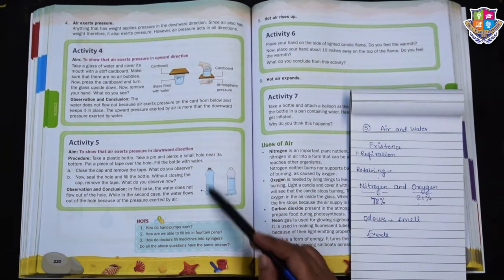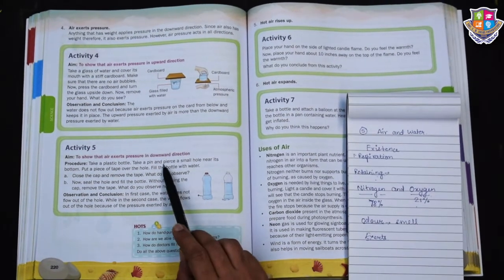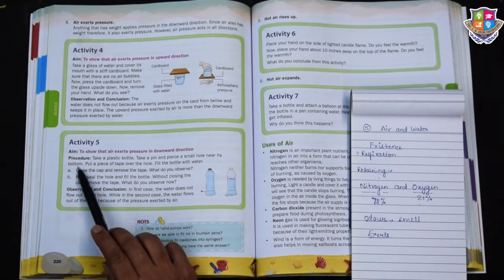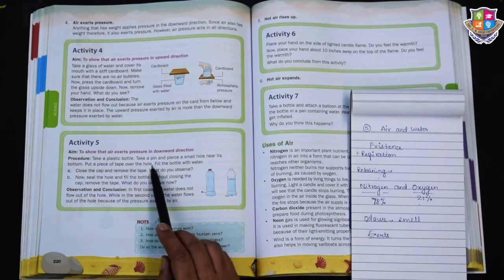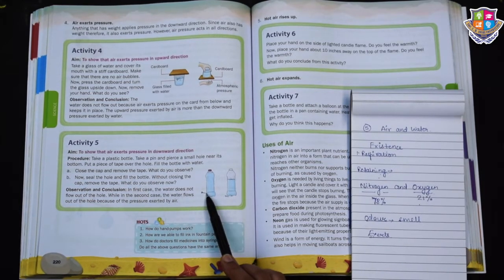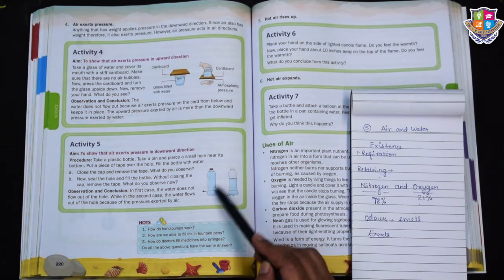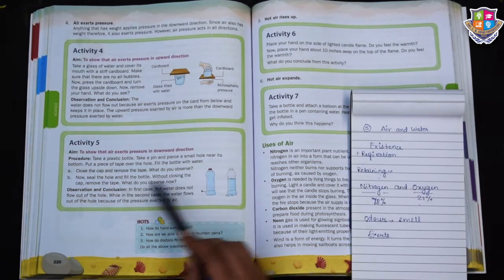Okay, it is a bottle, a pin. And what do you mean by piercing? पियर्सिंग मतलब छेद करना. A small hole near its bottom. Put a piece of tape over the hole. Now you will put a piece of tape. Now close the cap and remove the tape. When you close the cap and remove the tape, what will you observe?